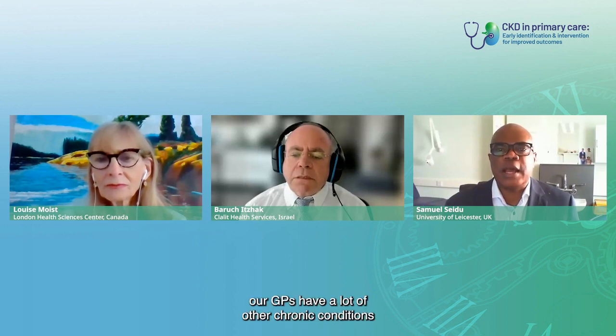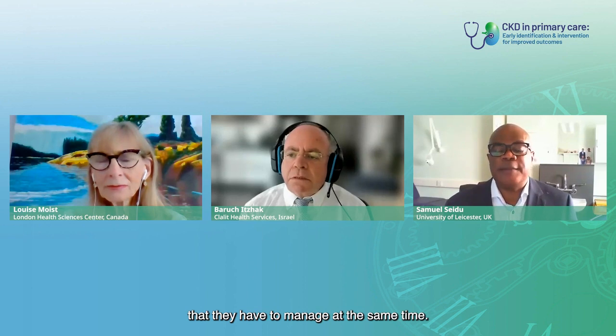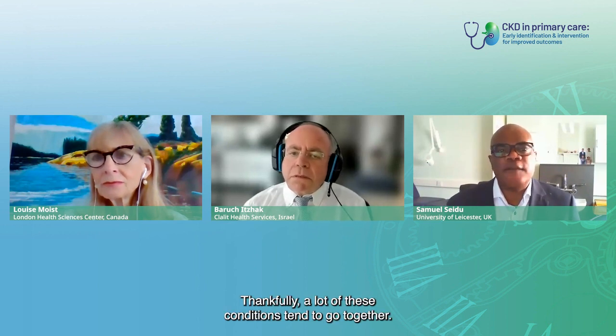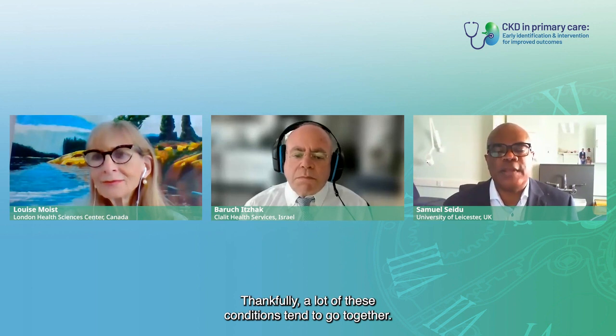Additionally, the other barrier for treating is just the workload. Like we said earlier, our GPs have a lot of other chronic conditions that they have to manage at the same time. And learning about all of these and addressing them in the same clinical setting can be a bit daunting. Thankfully, a lot of these conditions tend to go together.